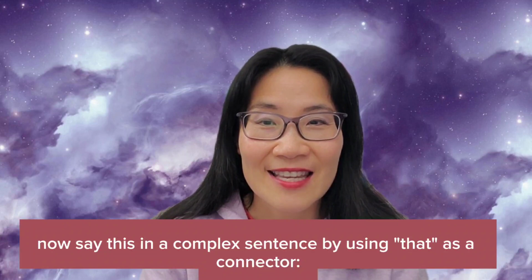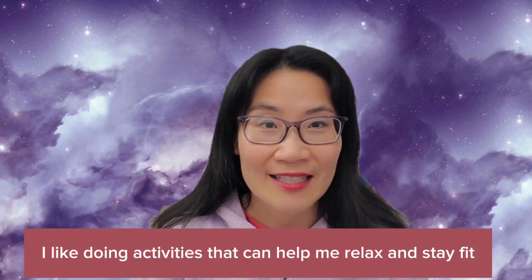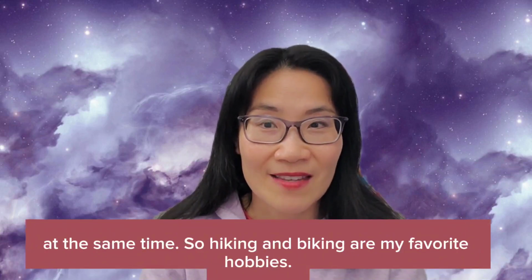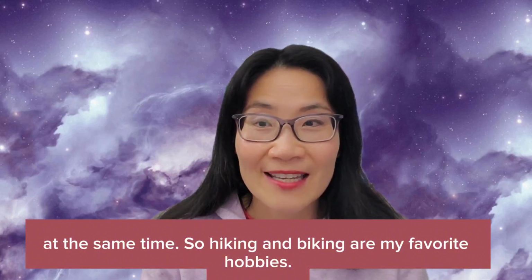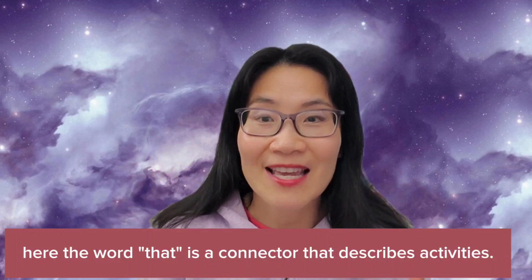Now, say this in a complex sentence by using that as a connector. I like doing activities that can help me relax and stay fit at the same time. So hiking and biking are my favorite hobbies. Here, the word that is a connector that describes activities.